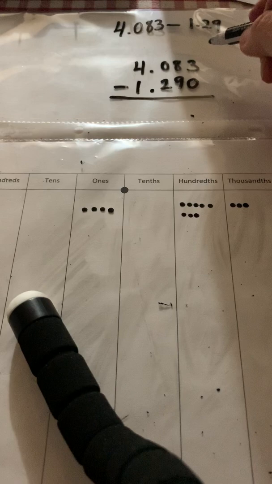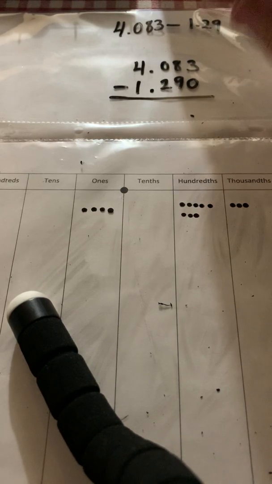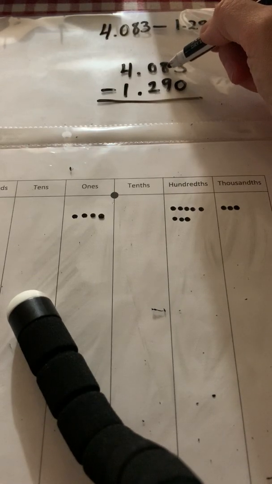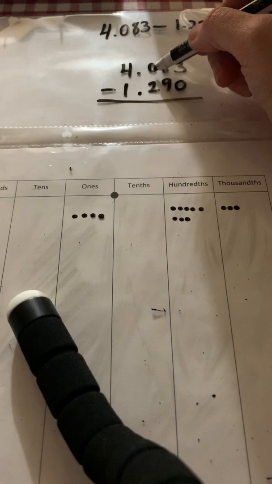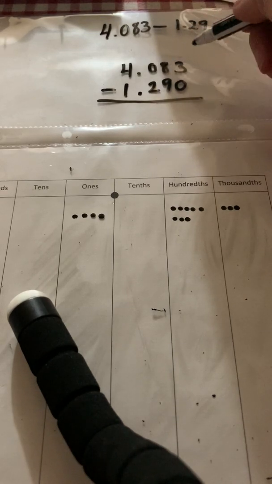Now I'm going to check to see if I can subtract. 3 thousandths take away 0 thousandths. That works. 8 hundredths take away 9 hundredths. You're right, we can't do that. We're going to need to unbundle and get some more hundredths. So I look to my tenths column, but there's a 0. There's no tenths. So where can I find some more tenths and then some more hundredths?